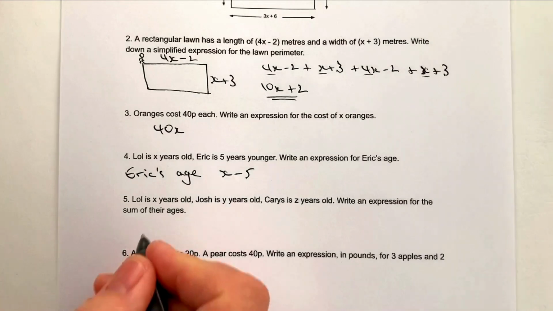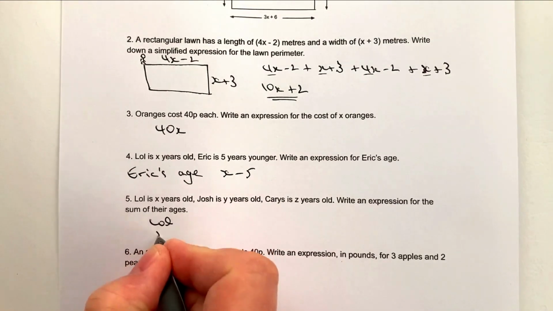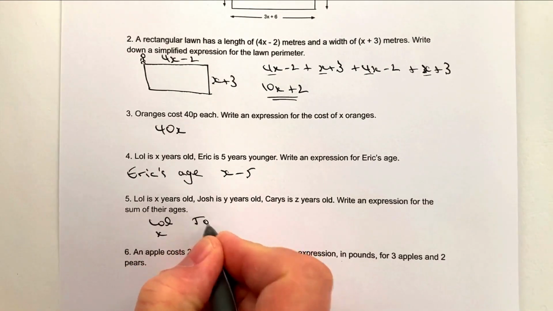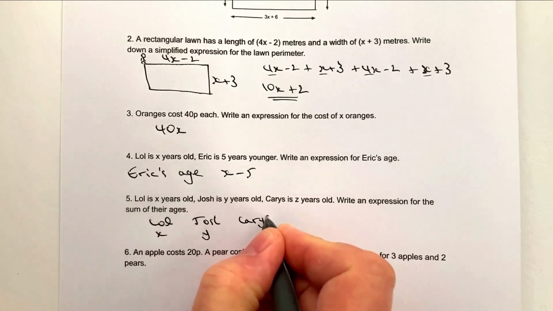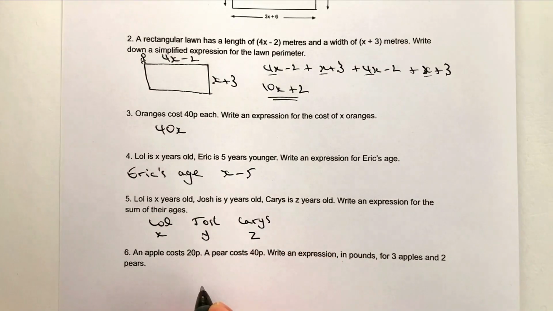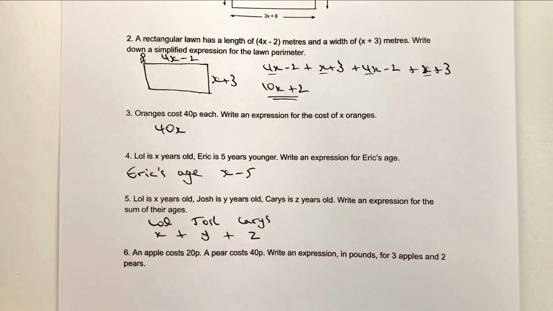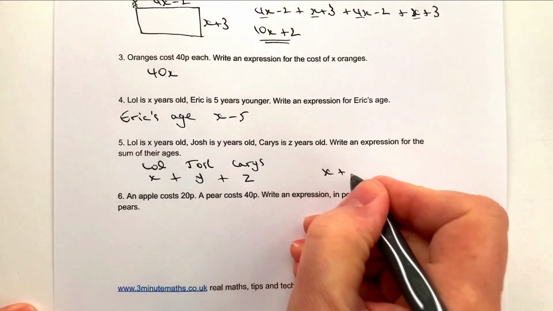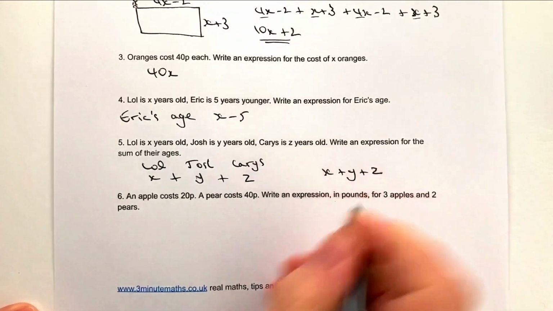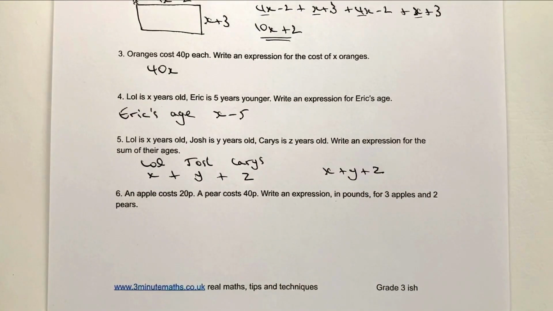Well, what we're saying is that Lol is X, Josh is Y, and Carey is Z. The sum of their ages is these things added together. So that's going to be X plus Y plus Z, and that would be the answer to that question.